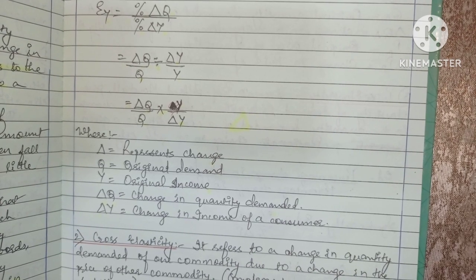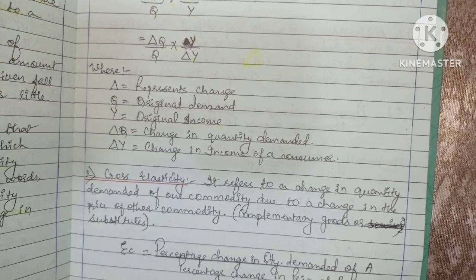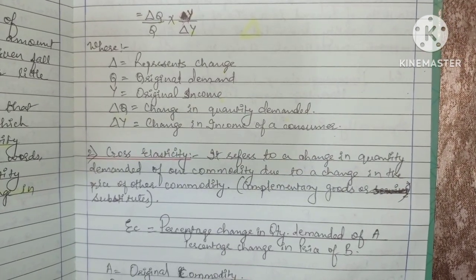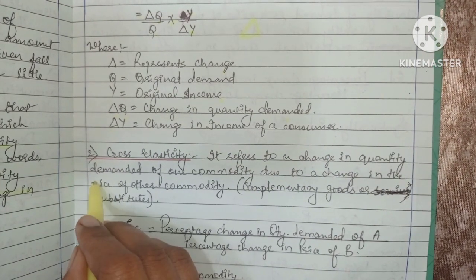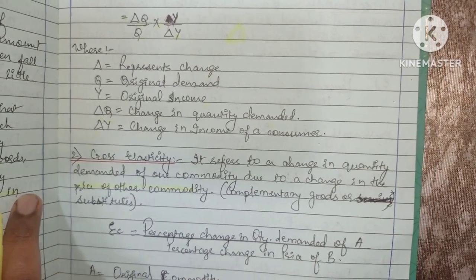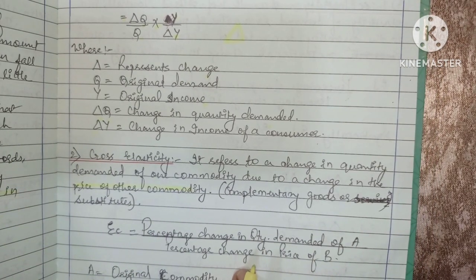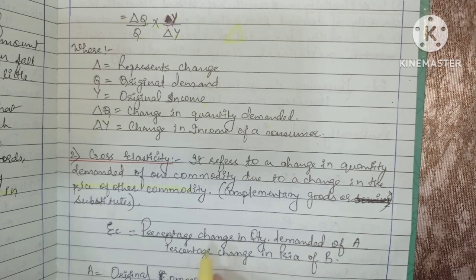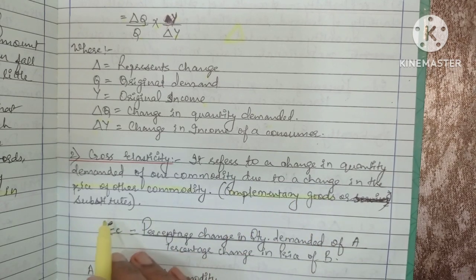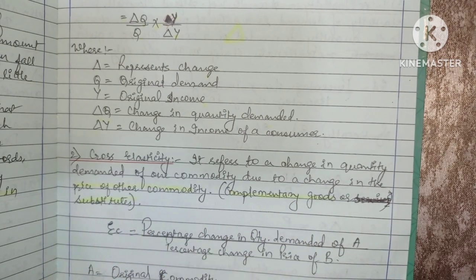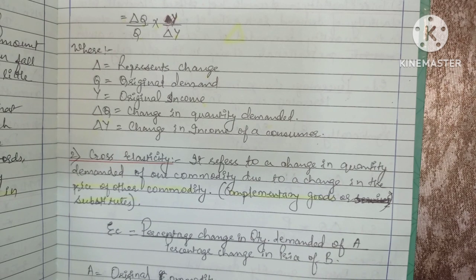It refers to a change in quantity demanded of one commodity due to a change in the price of another commodity. Remember, it's a cross thing. Examples are complementary goods or substitutes. Suppose the price of tea increases, the demand for coffee will increase.